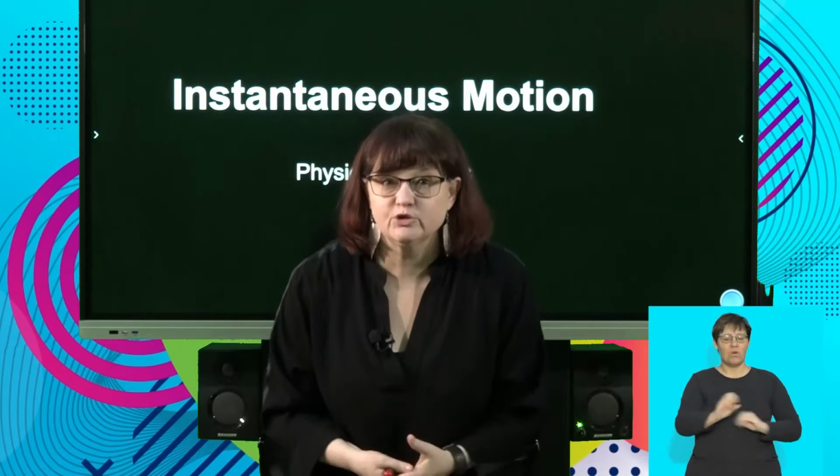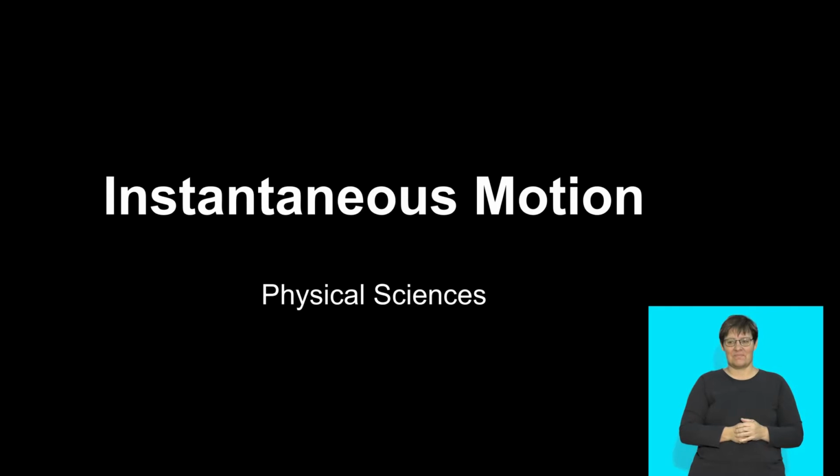Today we're going to be looking at instantaneous motion. So we're looking at instantaneous velocity and instantaneous speed. Sounds like a big word, but it's really not. Let's get going, shall we? So, there we go.